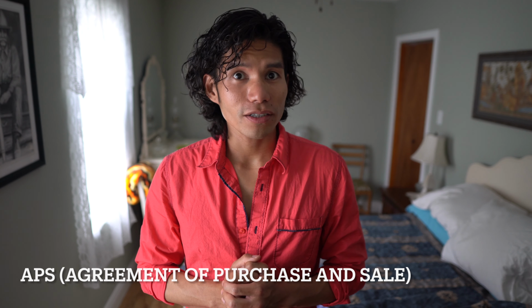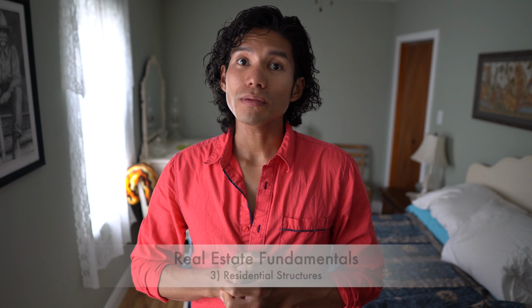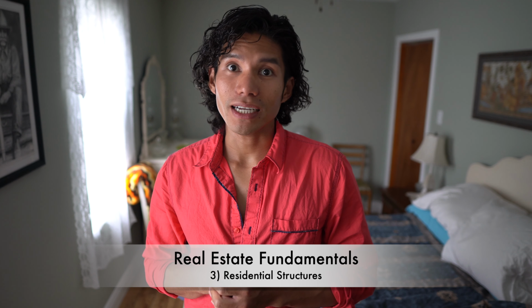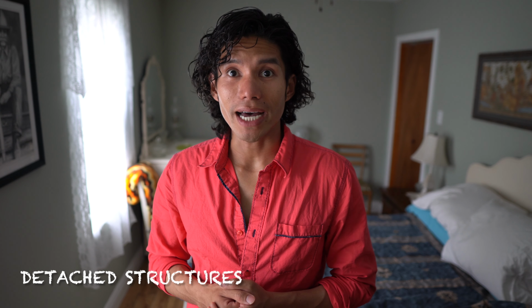Now that we got our basic terminologies out of the way, let's move on to residential structures. We will be distinguishing structures that are either attached or detached, and dwelling units that are either single-family units or multi-unit dwellings. Detached structures, also commonly referred to as standalone structures, are located on an individual lot and are often preferred by buyers who want more privacy and the ability to make changes to the property without the input of a neighbor.